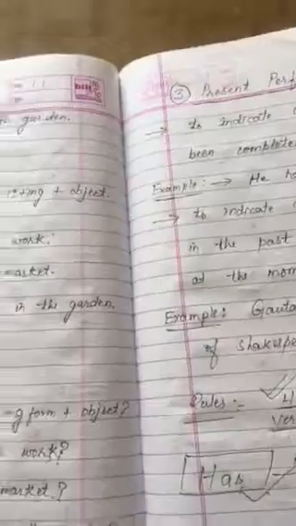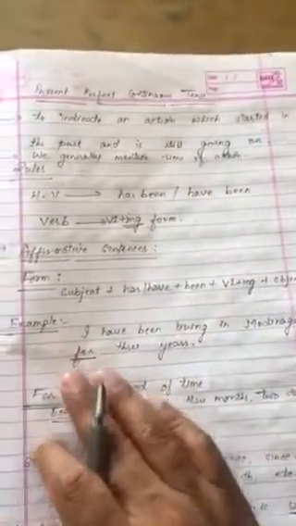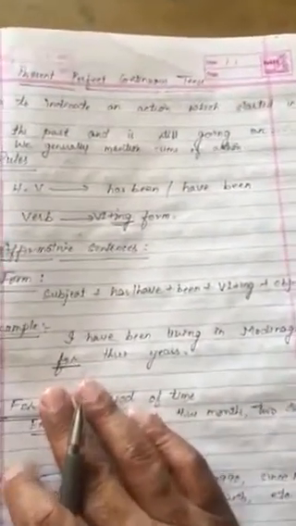So this also ends your present perfect tense. Now come to the last tense of the present tense, that is present perfect continuous tense.